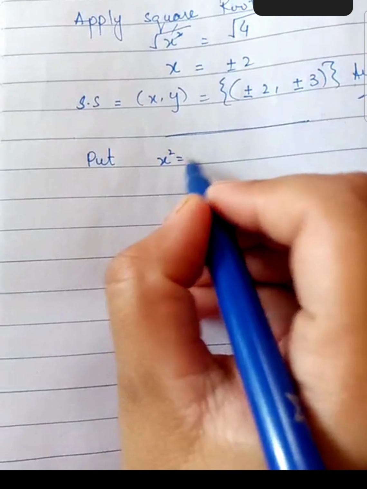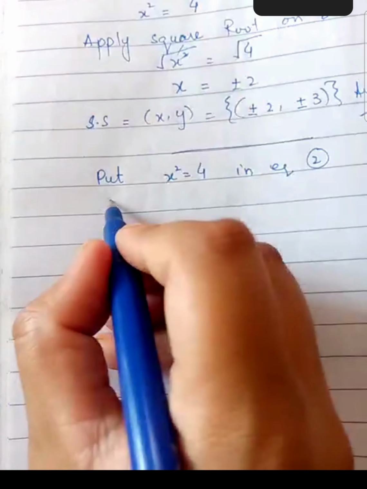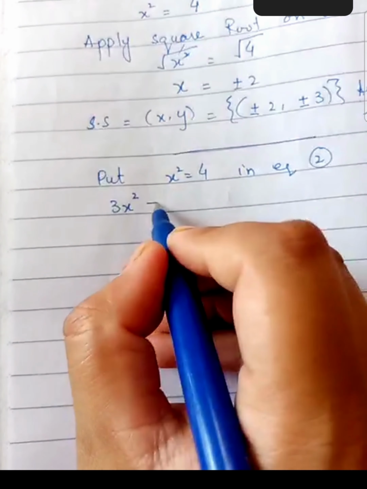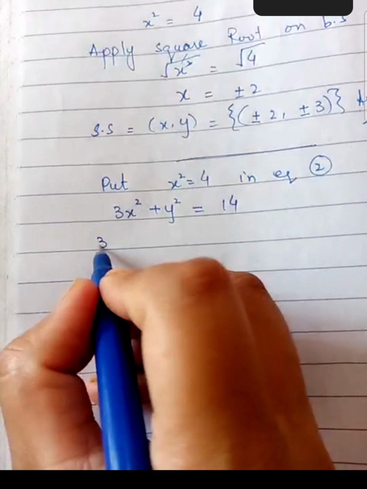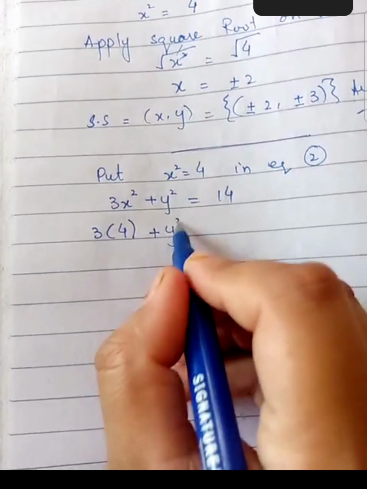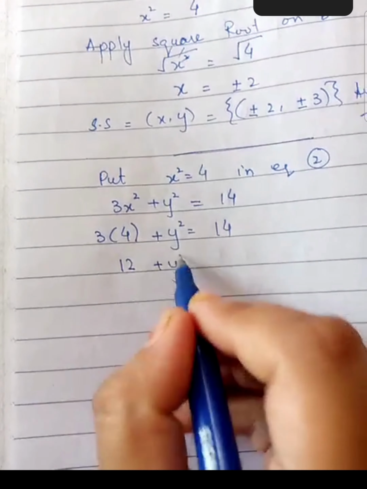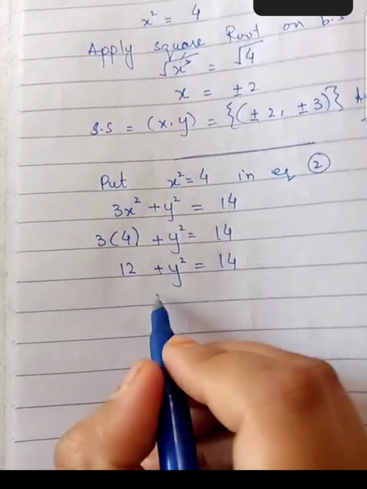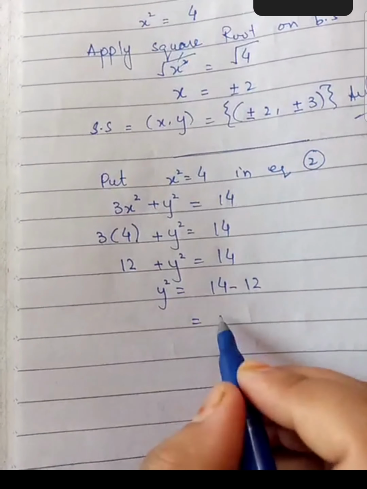Put x square is equals to 4 in equation number 2. Equation number 2 that I am having is 3x square plus y square is equals to 14. So at the place of x square, we will put its value, that is 3 times 4 plus y square is equals to 14. 4 times 3 is 12 plus y square is equals to 14. So y square is 14 minus 12. It is 2.